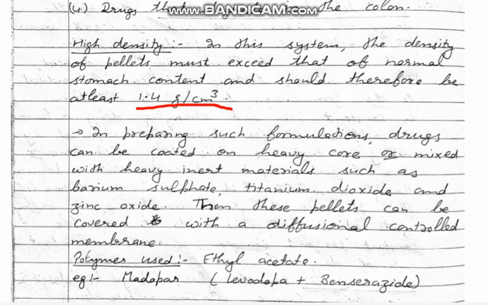Then these pellets can be covered with a diffusion controlled polymer. The polymer that is going to be used here is ethyl cellulose, and the marketed formulation is Madopar. Here levodopa and benserazide are the drugs that are present in such a formulation.